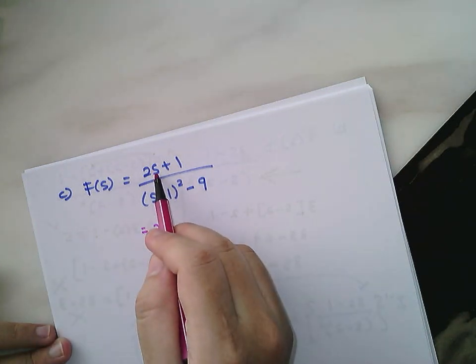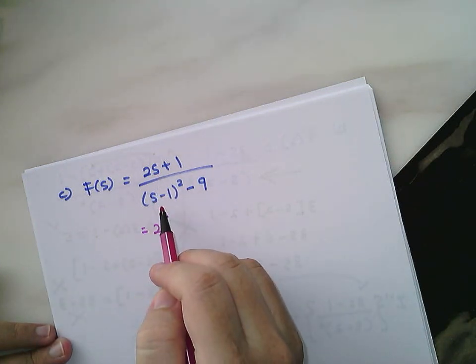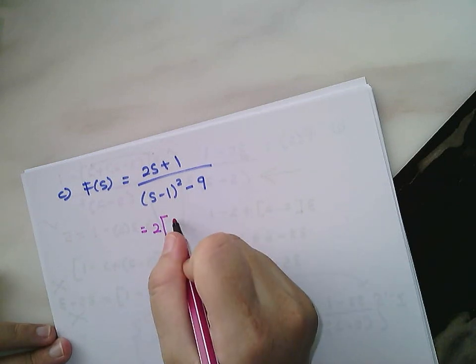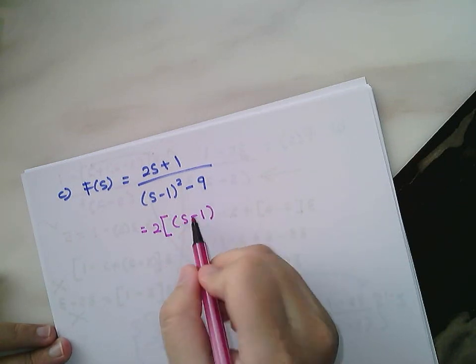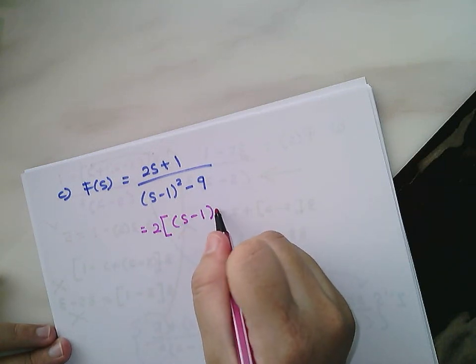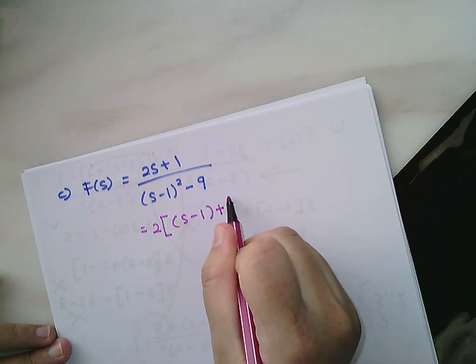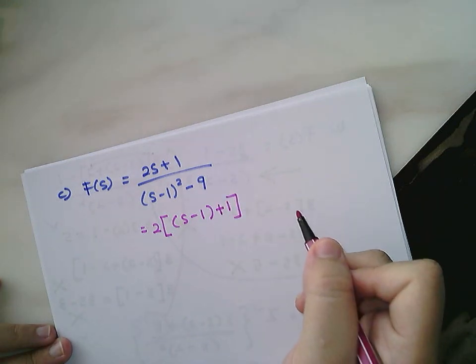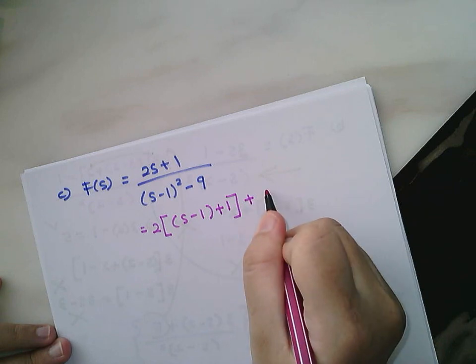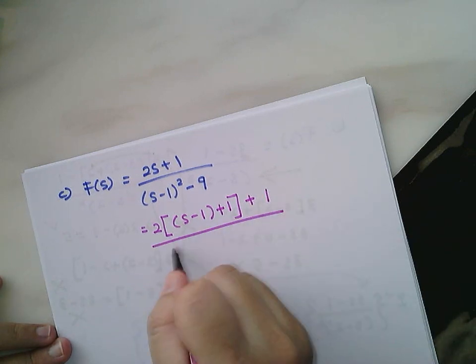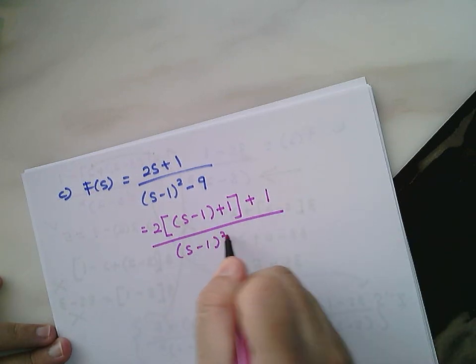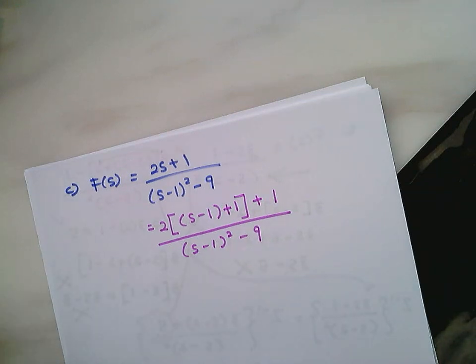This s you are going to change to be s minus 1. So what you need? s minus 1, so minus 1, then you need to plus 1. Close bracket. Plus 1 over s minus 1 squared minus 9.